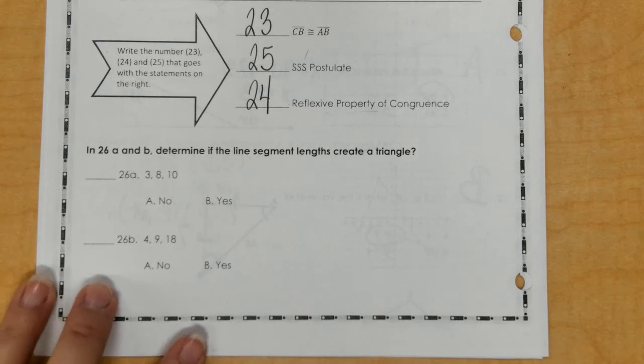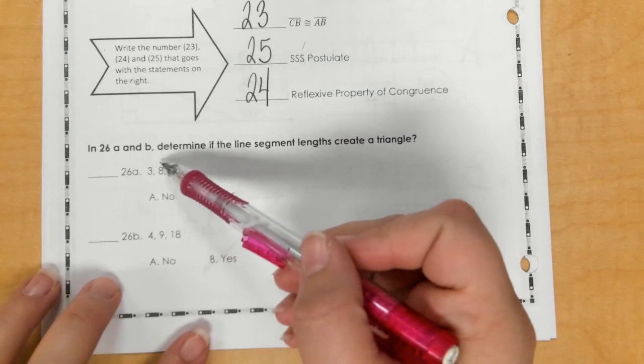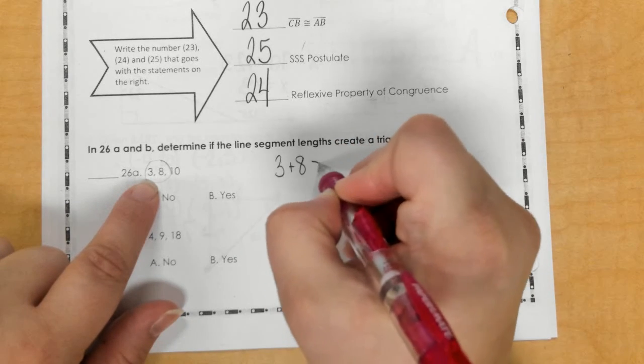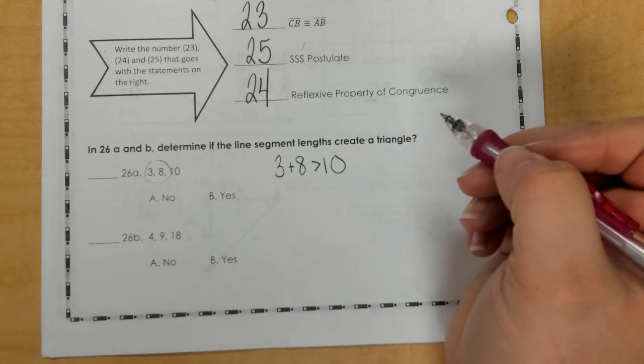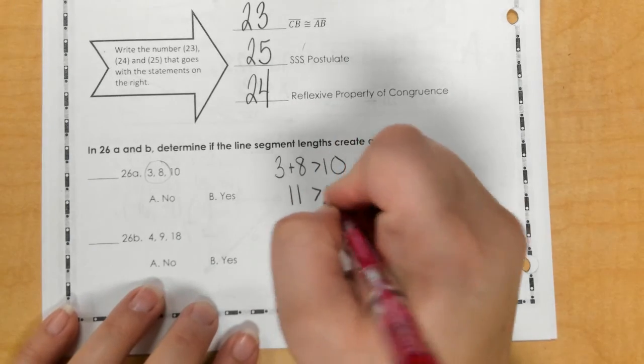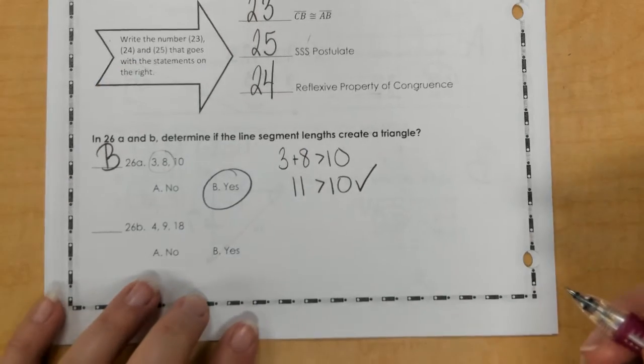Okay, and then 26, A and B, determine if the line segment lengths create a triangle. So I find the two smallest sides, I add them, and they have to be greater than 10, the third side. So 8 plus 3 is 11. That is greater than 10. So yes, that would create a triangle.